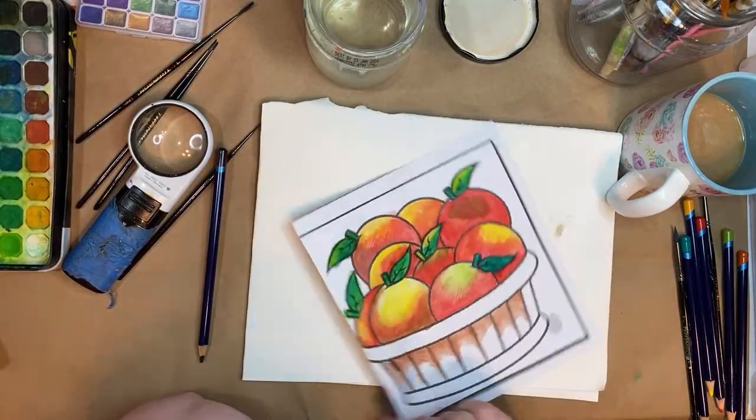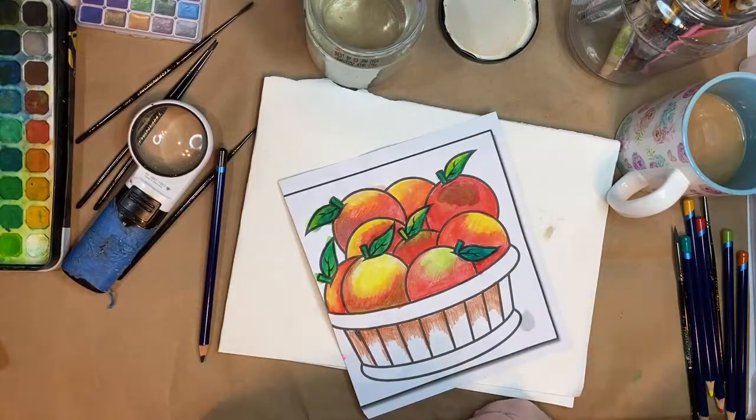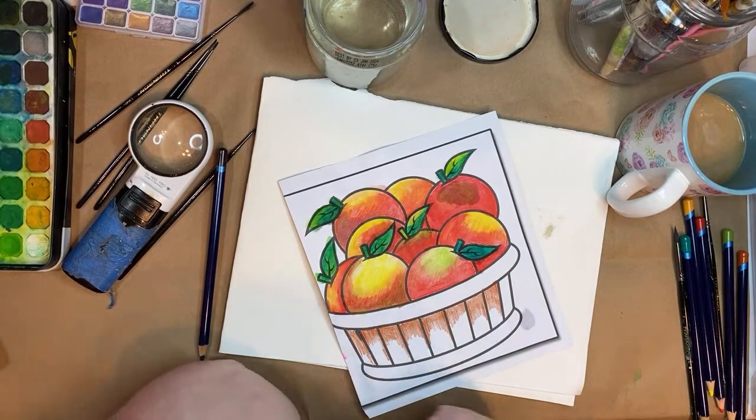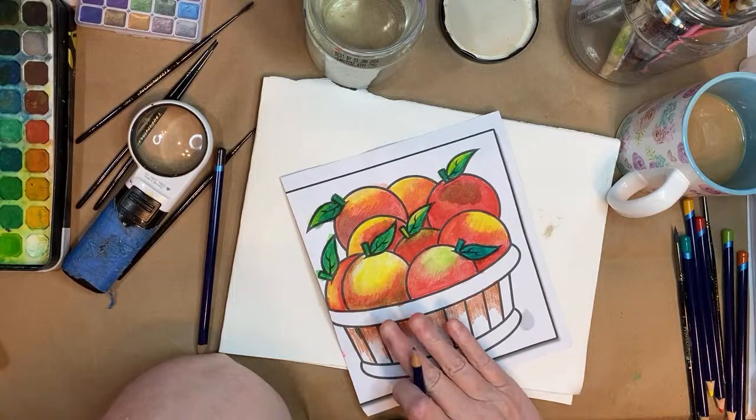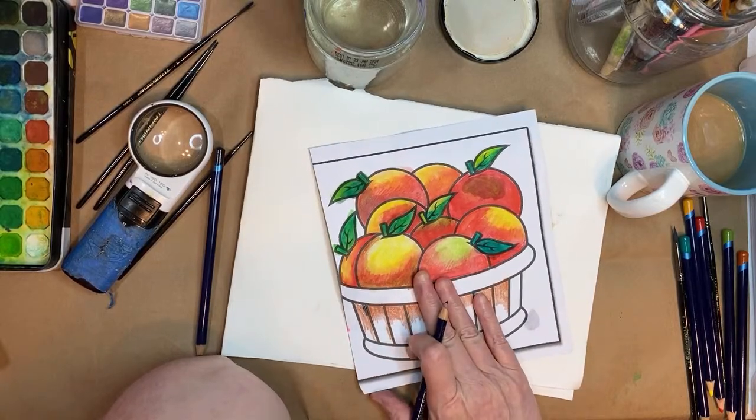I think I will call these peaches, Shay, because apples are kind of a fall fruit and peaches are kind of a summer fruit. So I can use these for a summer project in my art journal.